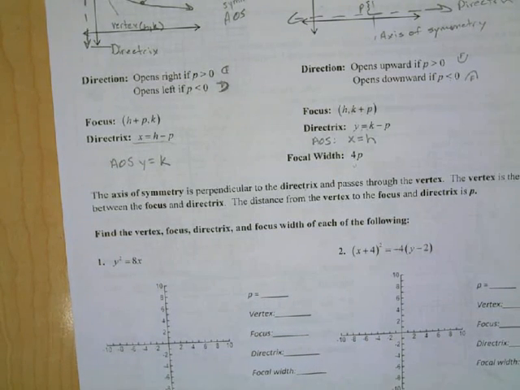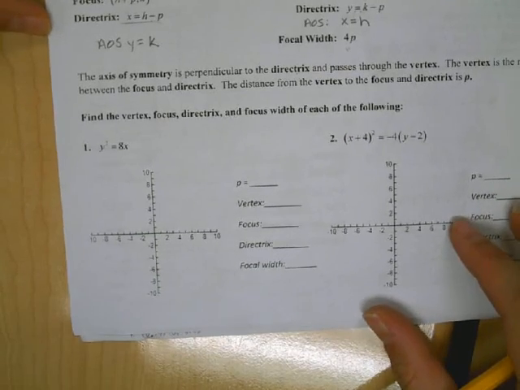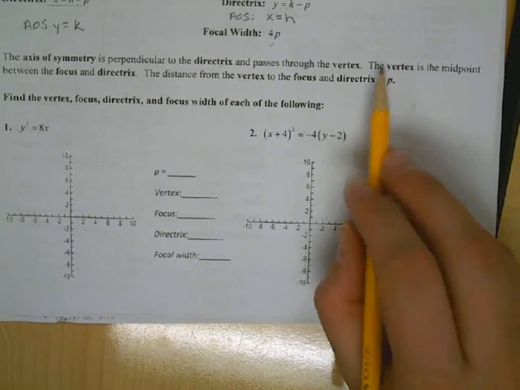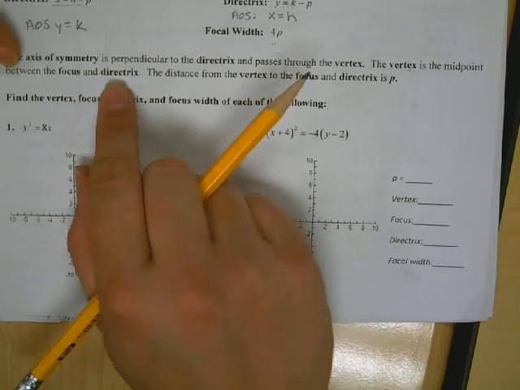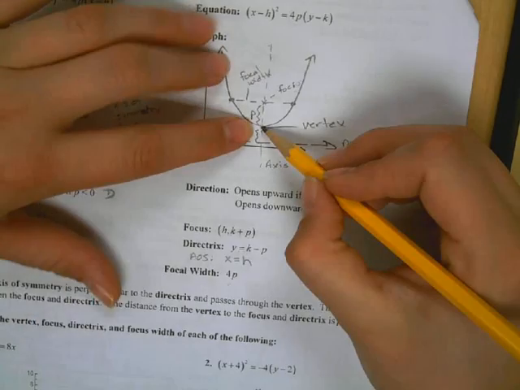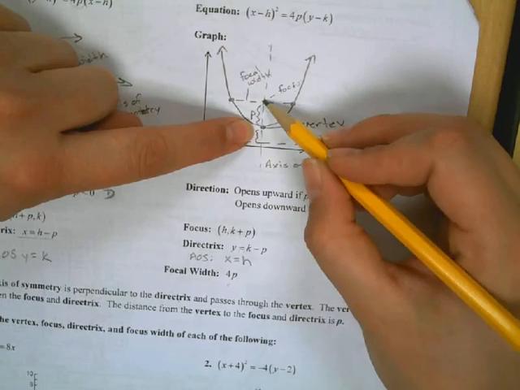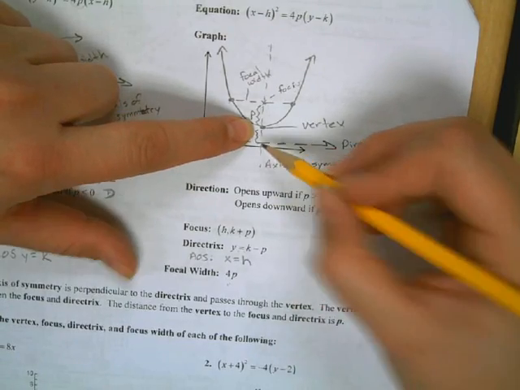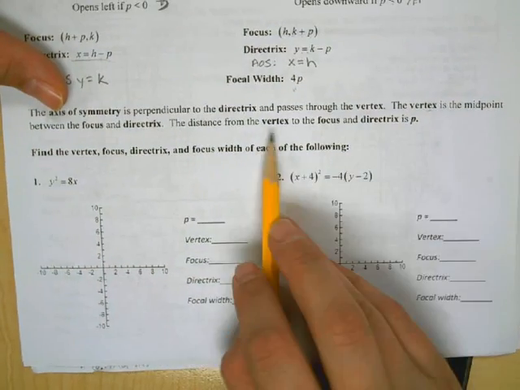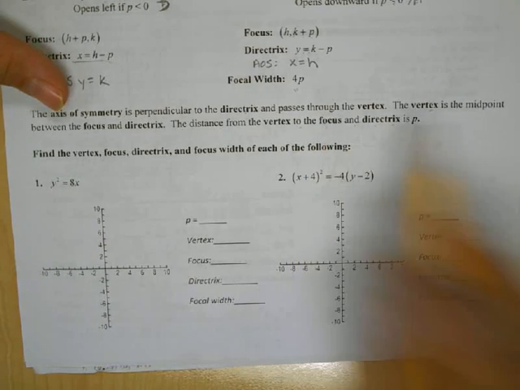Okay, so if you want to include those, you can do that, because we're going to include the axis of symmetry on our notes here just for good measure. All right, so let's go ahead and take a look at this. The rest of that stuff we already talked about. The vertex is the midpoint between the focus and the directrix. You can see that the vertex is exactly in the middle between the focus and the directrix. The distance from the vertex to the focus and directrix is p. We already talked about that.